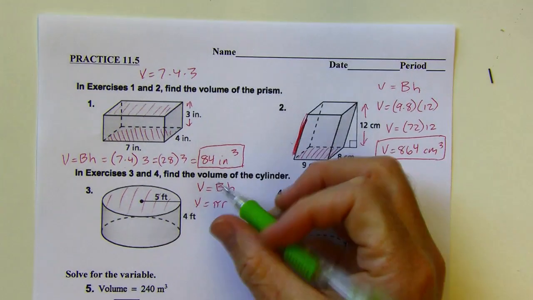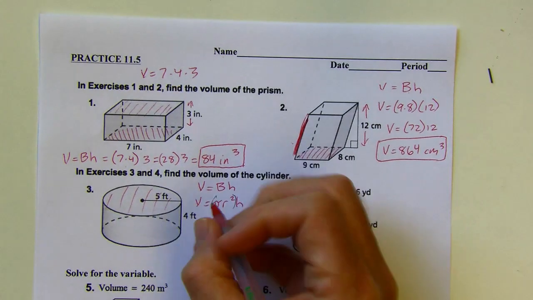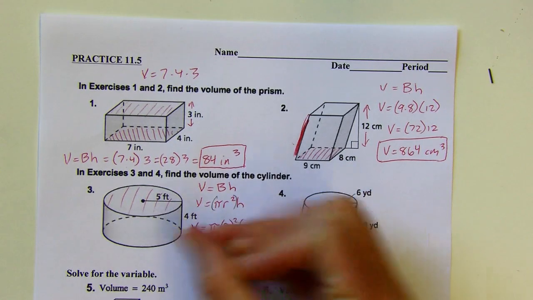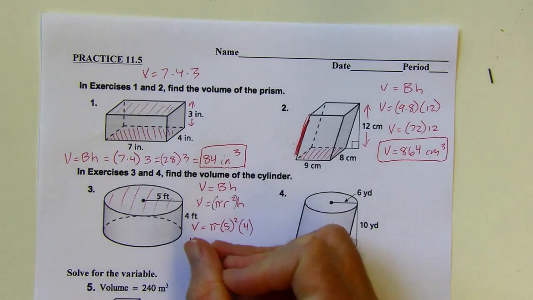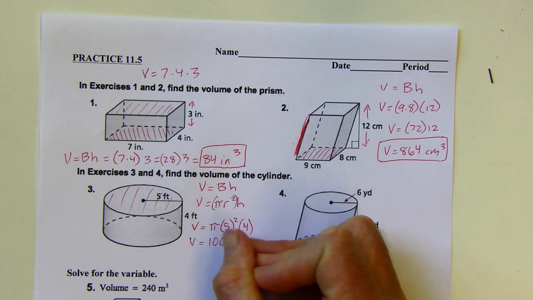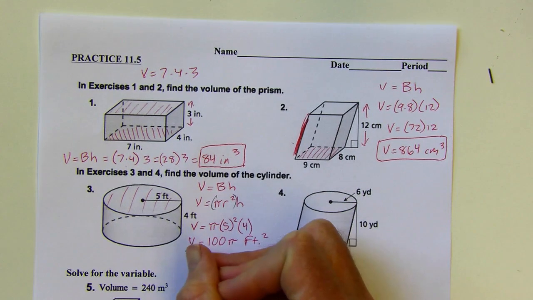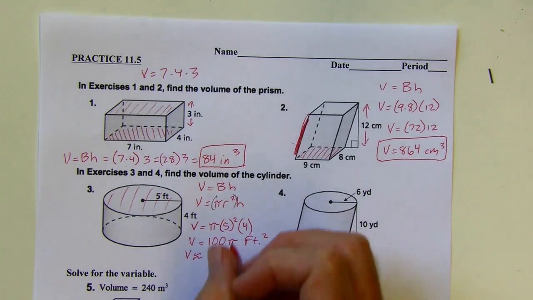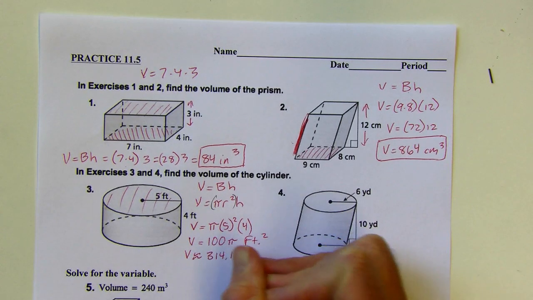Let's see if I got any more. There, it's just the area of my base is going to be pi r squared, right? So the radius of that base is going to be 5. And then the height is the stack of pancakes again. The height there is 4. Okay, so let's see. I'm going to get 25 pi times 4, which would be 100 pi. So you could leave it like that, or you could do a decimal approximation. It doesn't say here, so let's see. I'll put 100 pi in my calculator. 314.16. Makes sense, because 3.14 is pi, right?